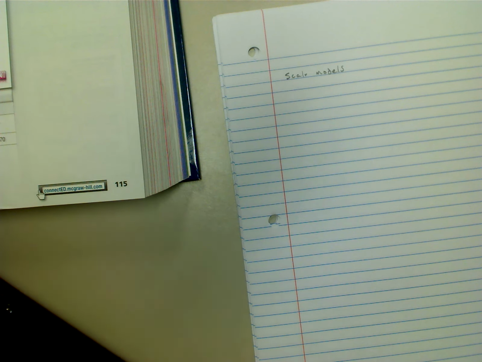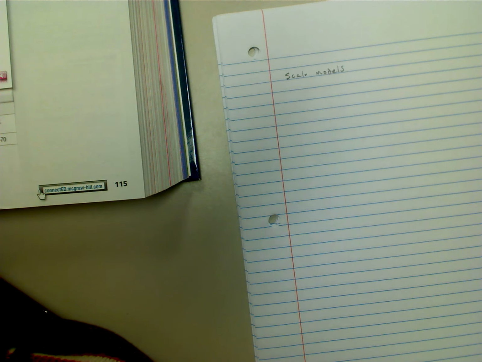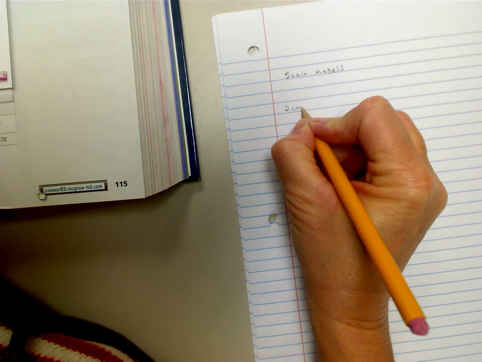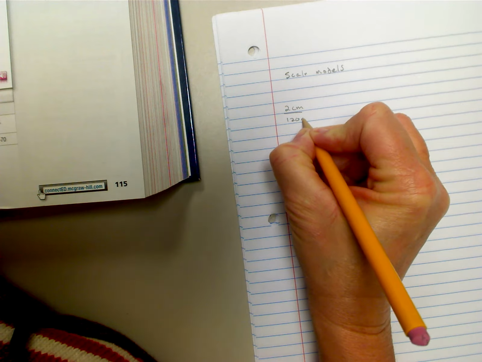So on a map of Florida, the distance between Jacksonville and Tallahassee is 2.6 centimeters. If 2 centimeters is 120 miles, what is the distance between the two cities? Okay. So I know that every 2 centimeters is 120 miles.